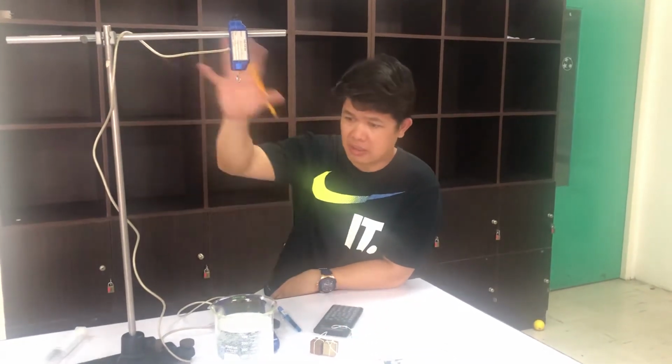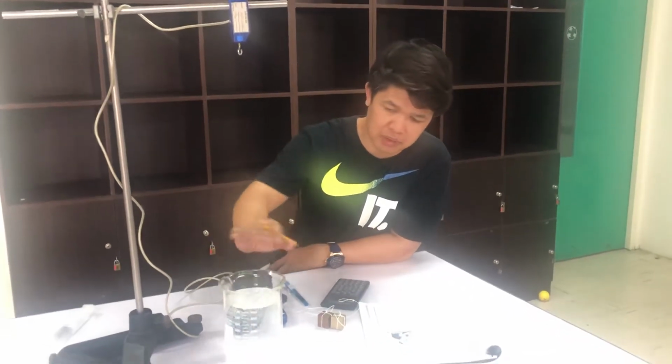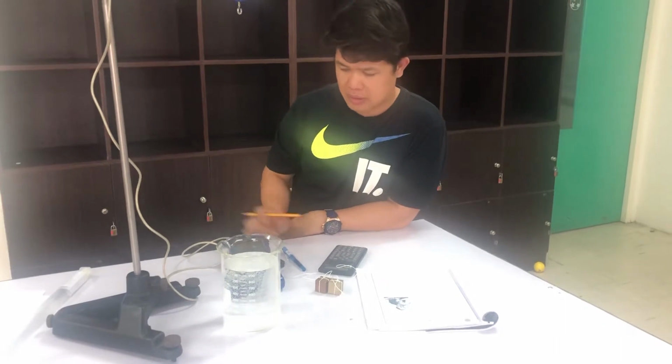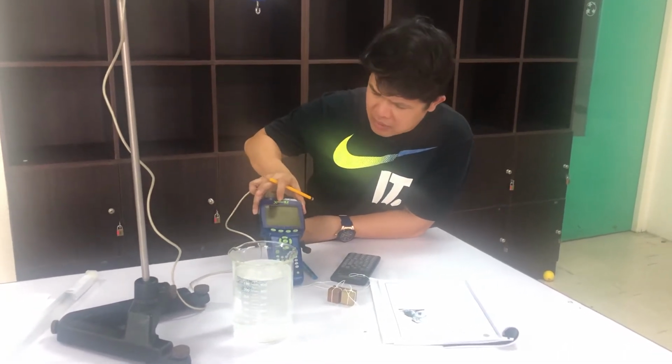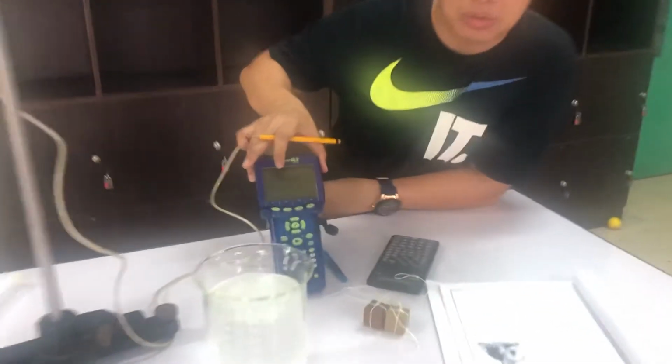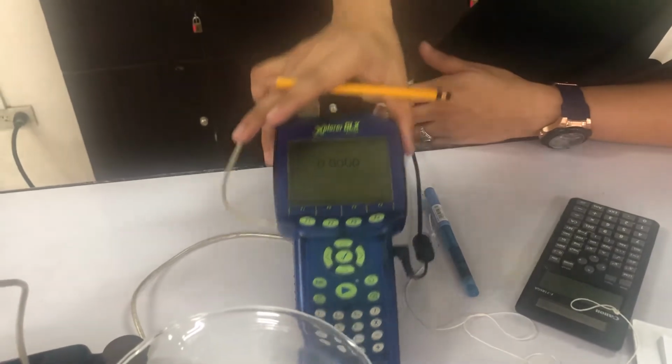So we'll be needing this setup again. We already set up this one. We have the beaker filled with water, and the GLX is set to digits. I set this to 4 decimal places just to be more accurate with the reading.